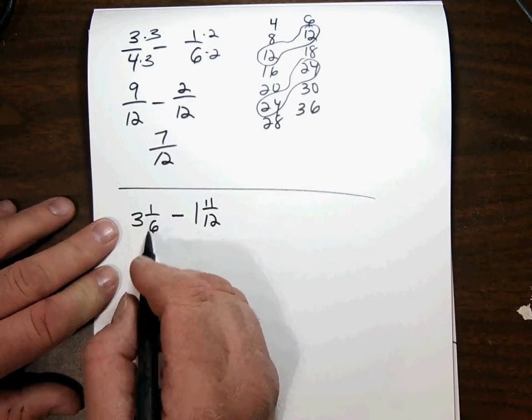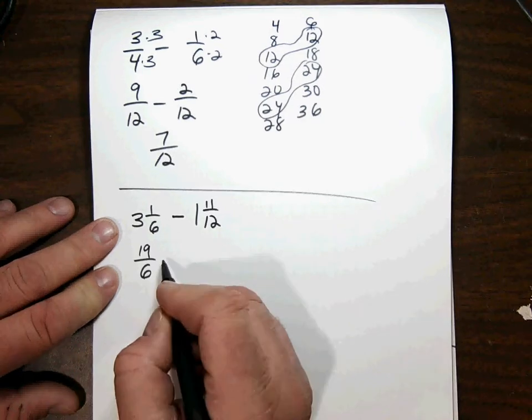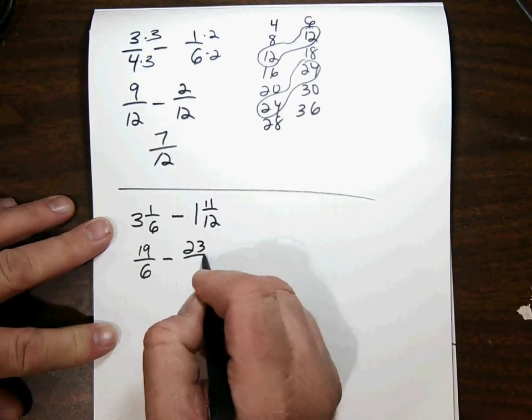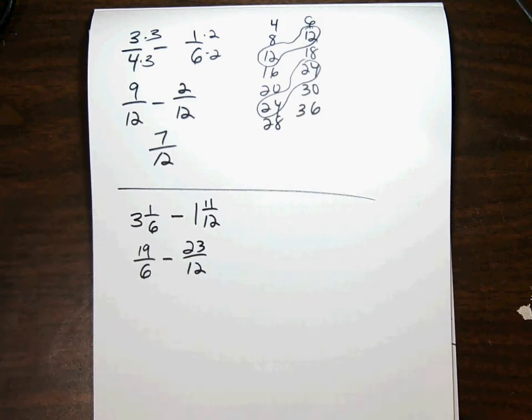So let's just do it. So 19 over 6 minus, what are we going to get here? 23 over 12. What's my common denominator here? It's 12, right?